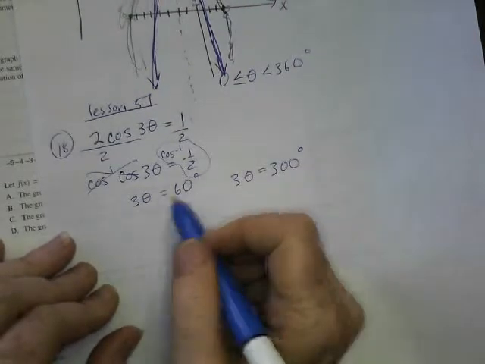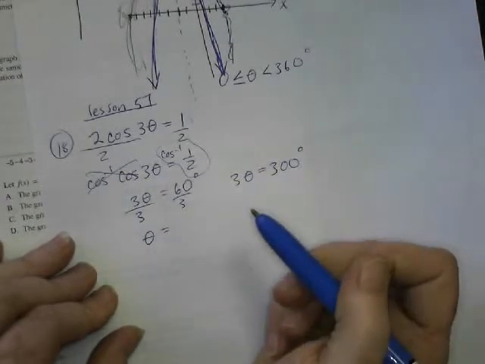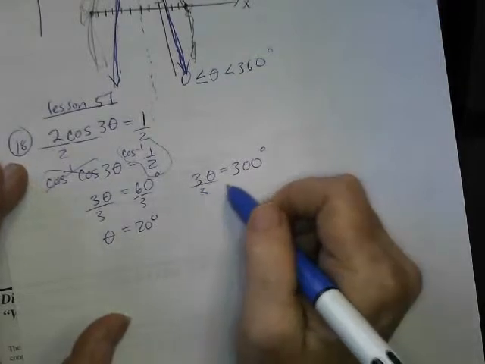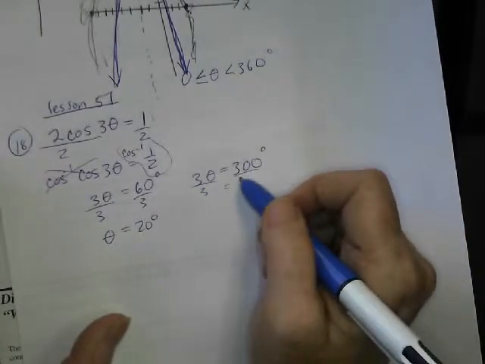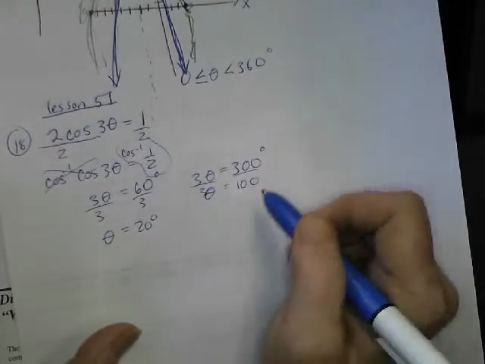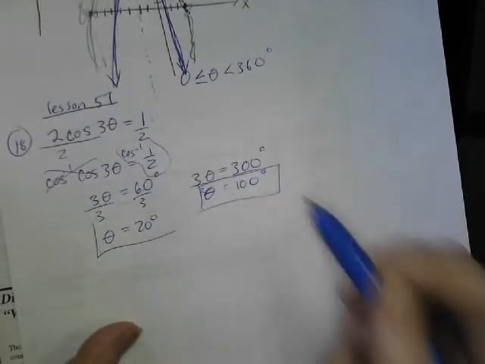So that means I can divide by 3, and I have theta is equal to 20. And over here I'd have theta is equal to 100. There. So I have theta is 20 degrees, theta is 100 degrees.